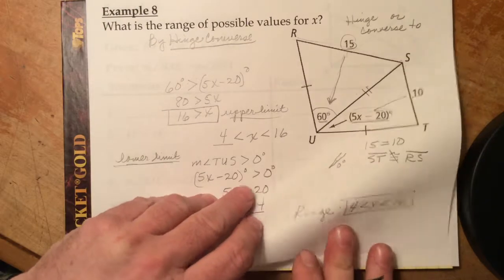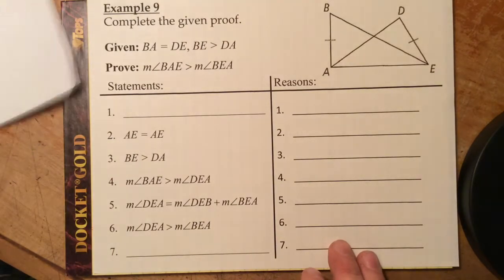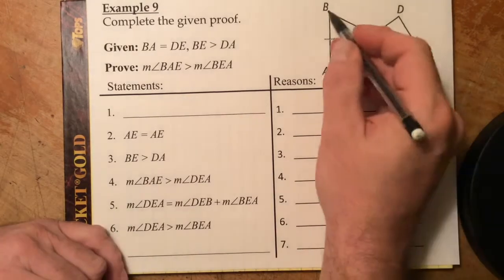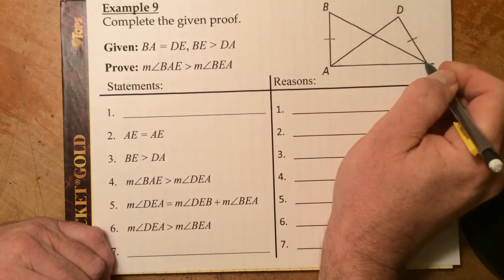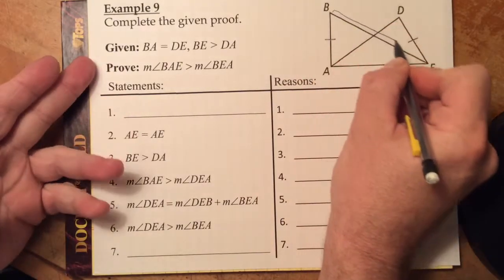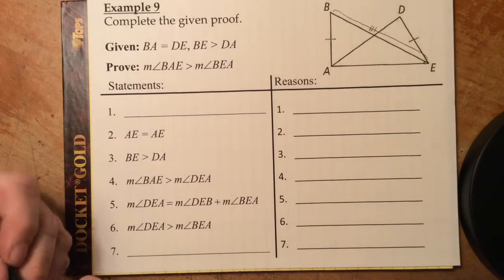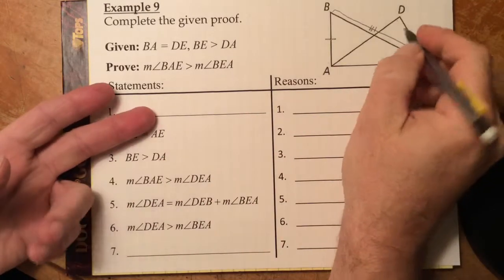Hinge Converse. Our last example, example 9, is a proof. Complete the given proof. Given that BA, the length of BA, is equal to the length of DE, and BE, the length of BE, which is right here, is greater than the length of DA, which is right here.